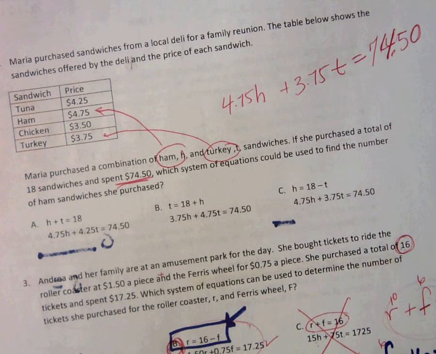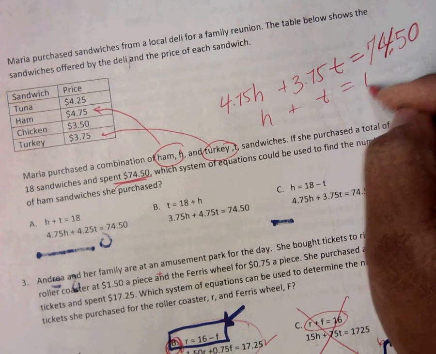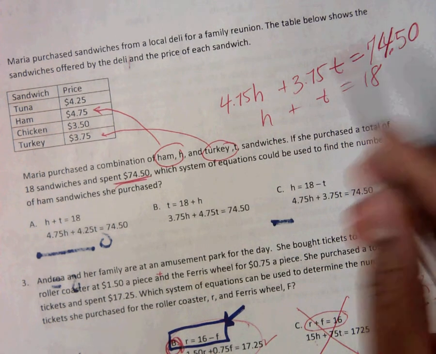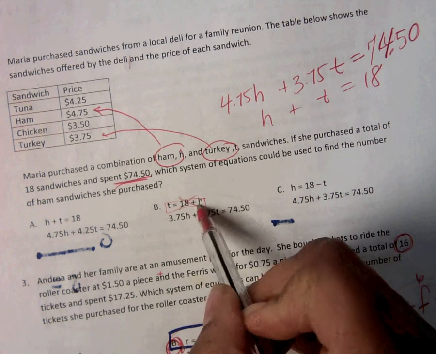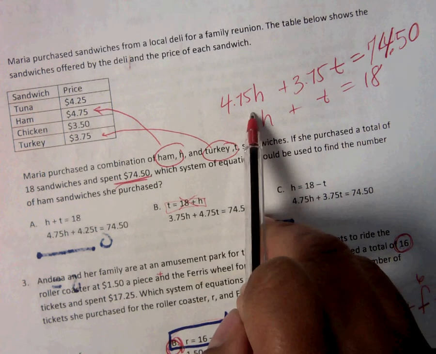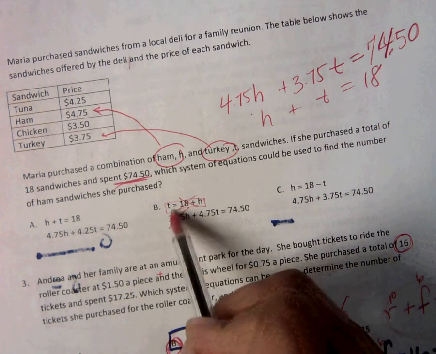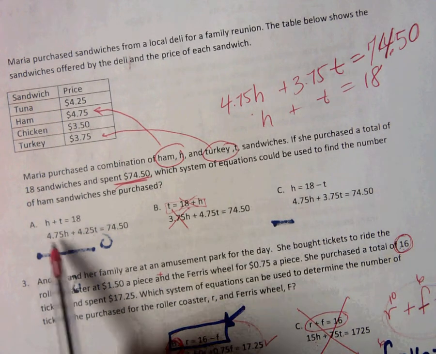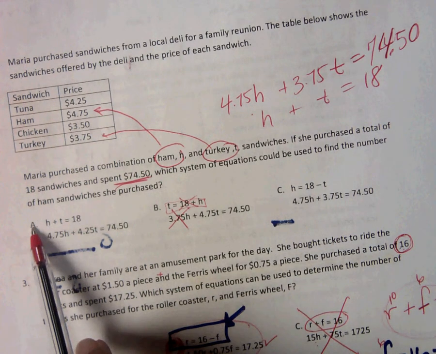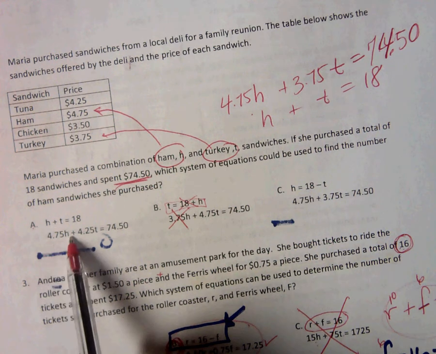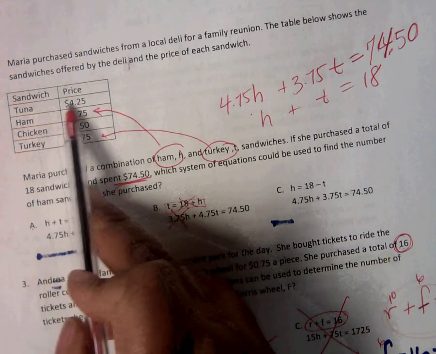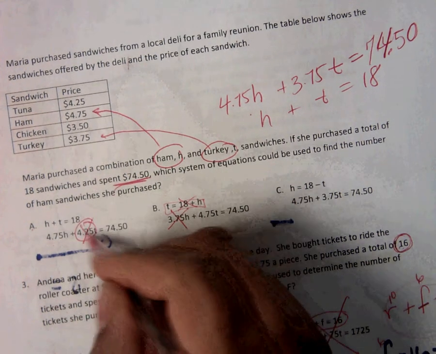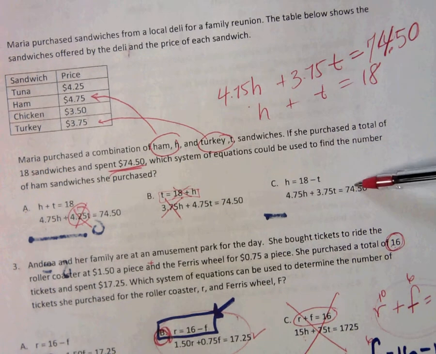Now we want to take care of the total of 18 sandwiches. We had ham and we had turkey. Now if you notice, B is not the answer because it's not even H plus T equals 18. And the ham sandwiches are 475. I put 375, so we know B's wrong. Let's look at A because that's the one you guys jumped to. Well, 475H is right, but 425, that's tuna. It's not right.